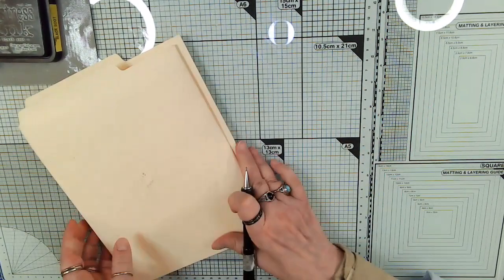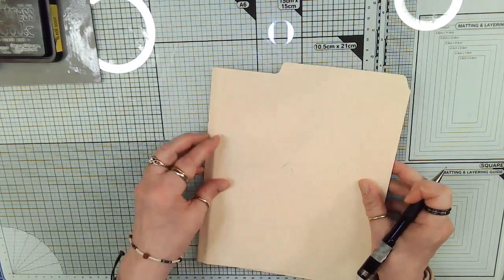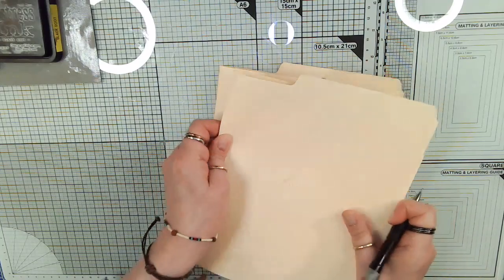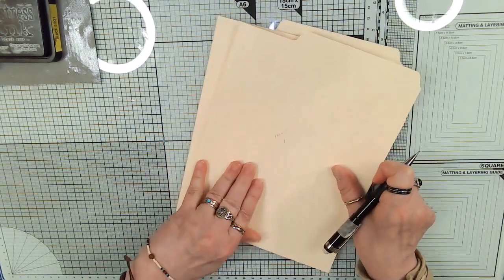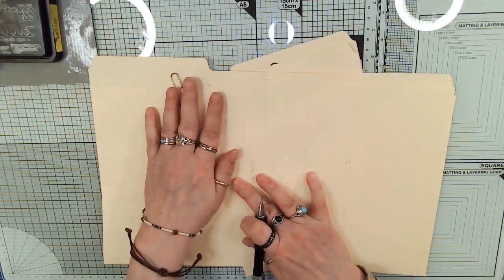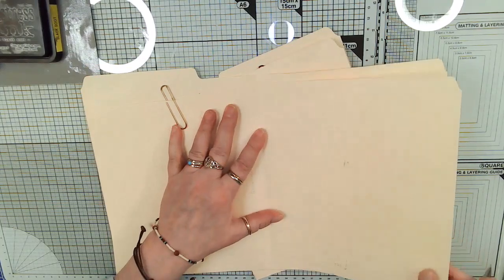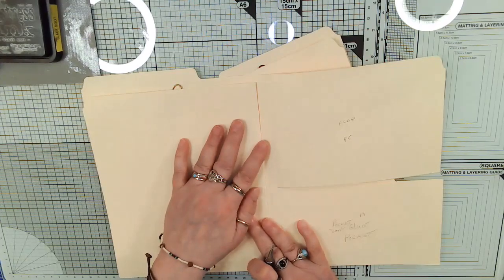All right, so let me show it to you again. We have the front. Then you open it, and there's a top loading pocket. Cut the bottom fold to make an extra page.